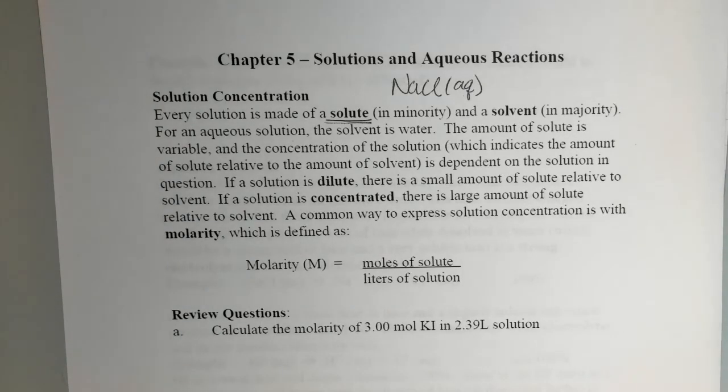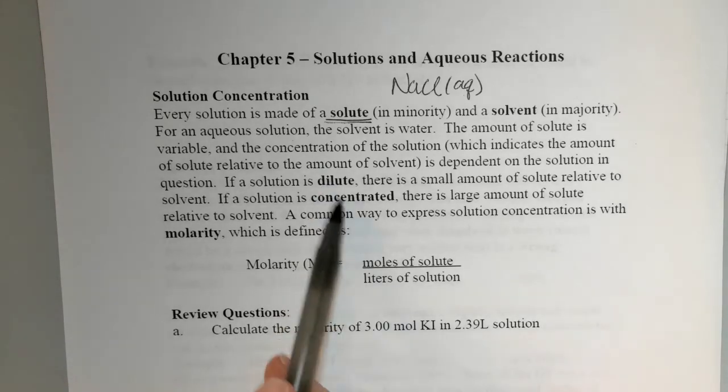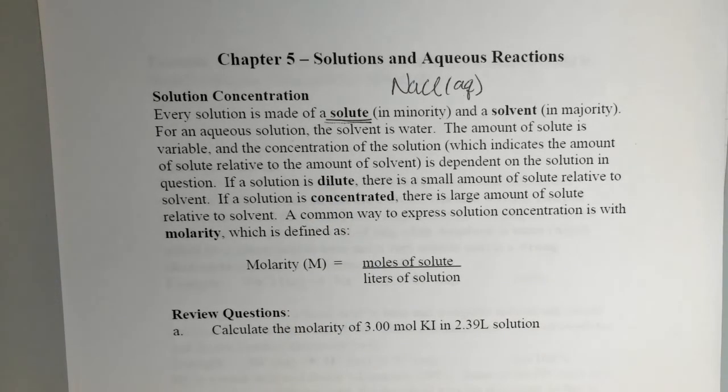Now we can describe solution concentration, in other words, how much solute is in that solvent, in a couple of relative terms. We can have dilute and concentrated. Those are obviously not quantitative or numerical. Dilute means there's not a lot of solute dissolved in the solvent, and concentrated means there's a lot more solute dissolved in the solvent.